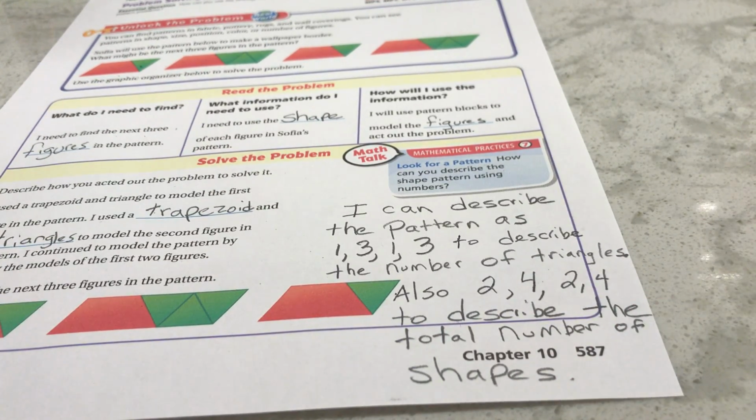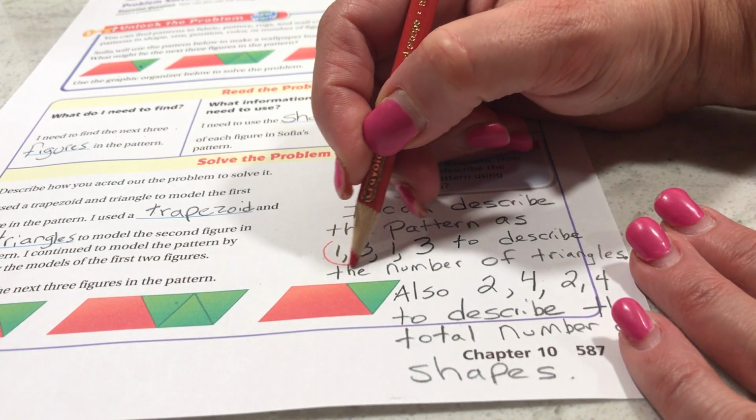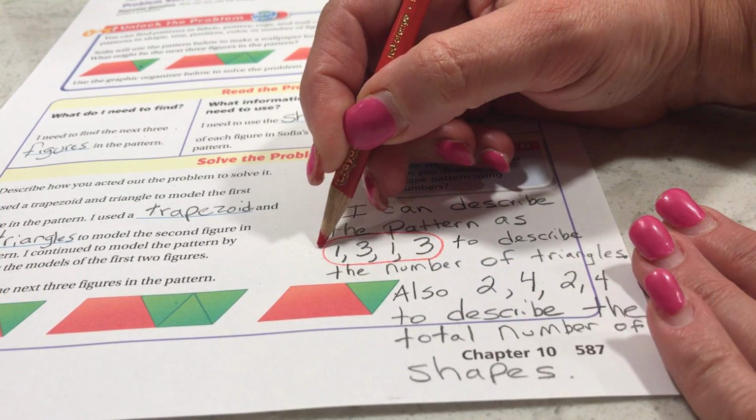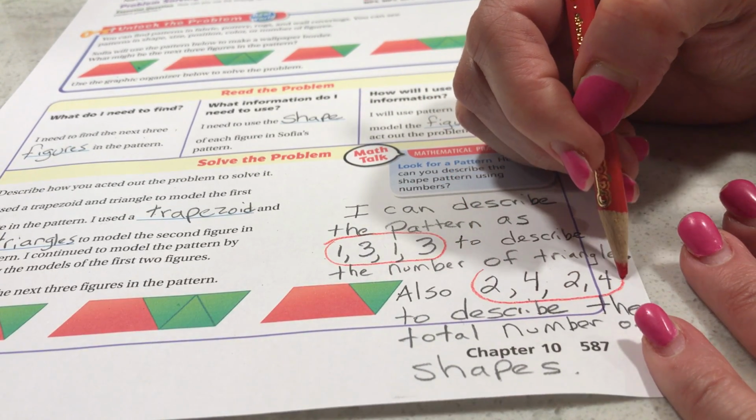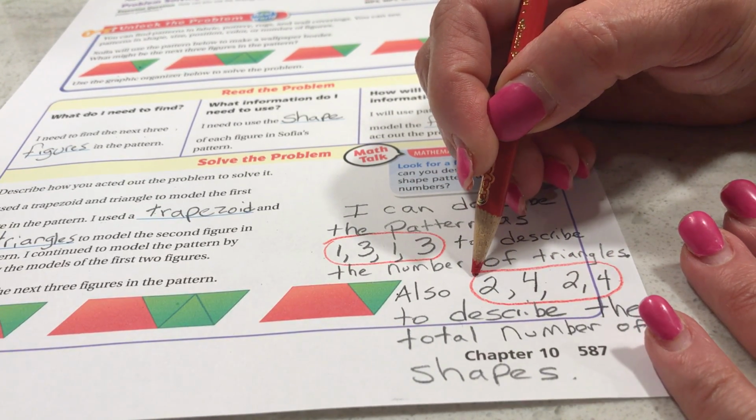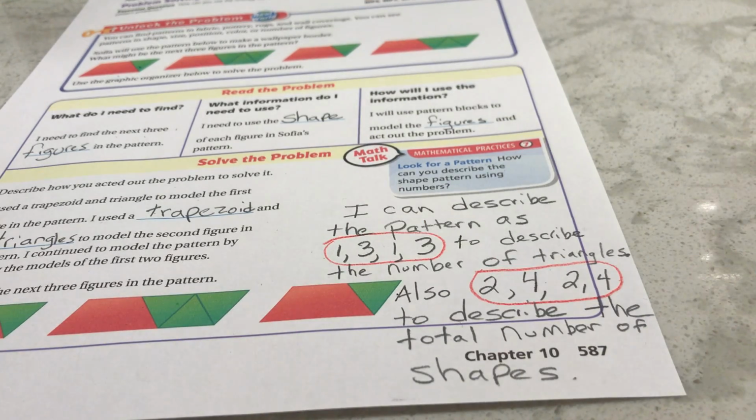Okay, so when it asks us to describe the pattern, we have to be careful how it's asking us to describe it. In this case, they wanted us to describe it by using numbers. So those would be the best 2 ways we could do it. We could do it by describing the triangles, or by describing all of the shapes. You wouldn't want to describe it using the trapezoid. That would serve you no purpose because there's only 1 trapezoid in each picture.